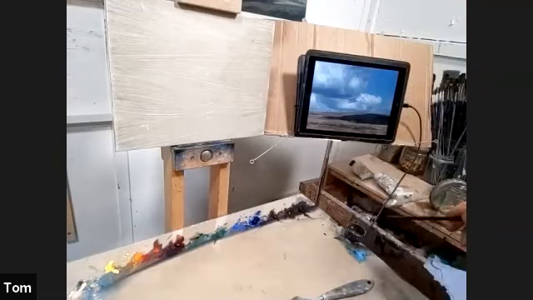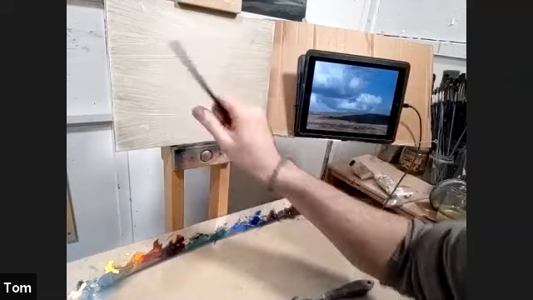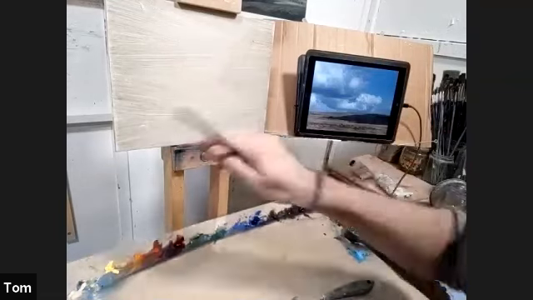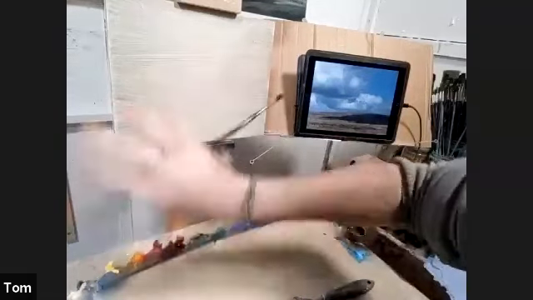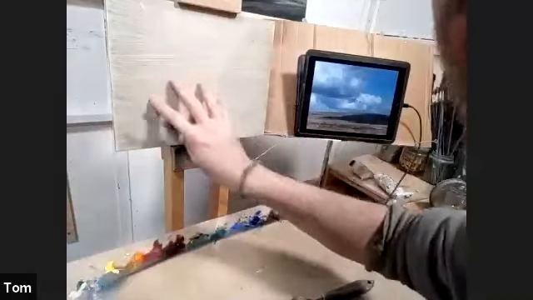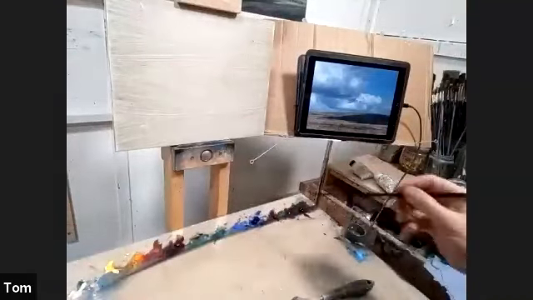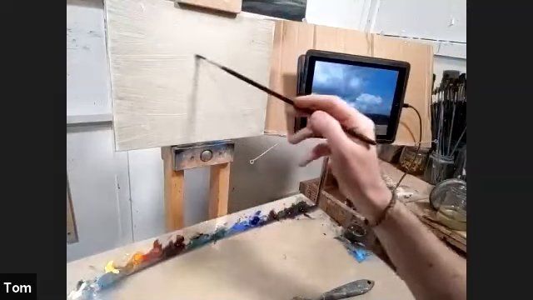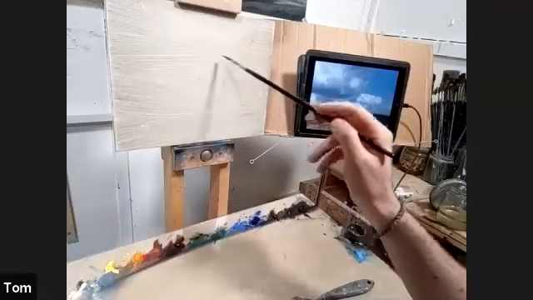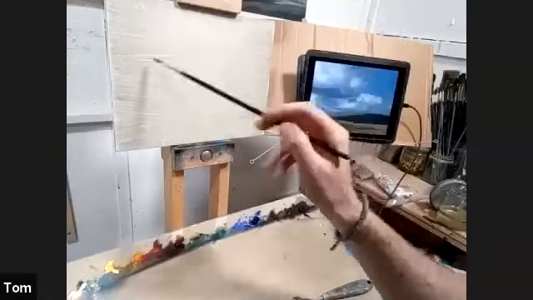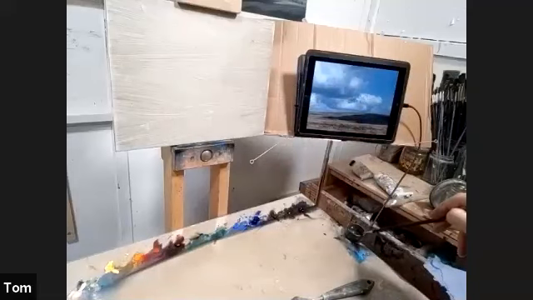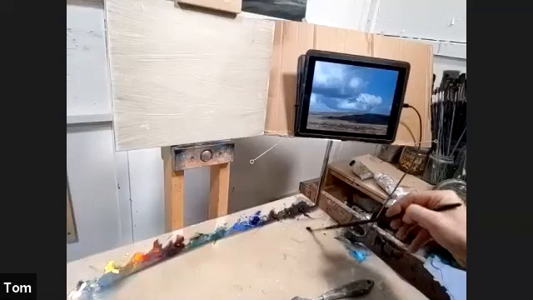So the first thing I'm going to do, because this is already toned and dry, I don't need to do a wash or anything over this because I'm just working straight onto this tone board. I'm going to very quickly and fairly crudely sketch out the position of these clouds with a little bit of medium first.